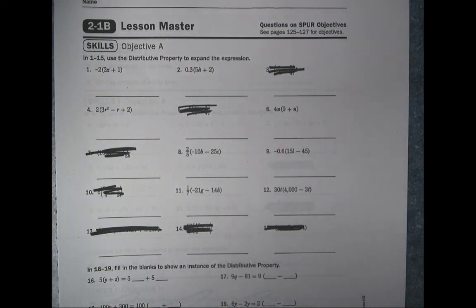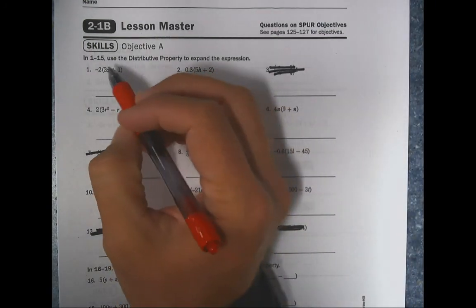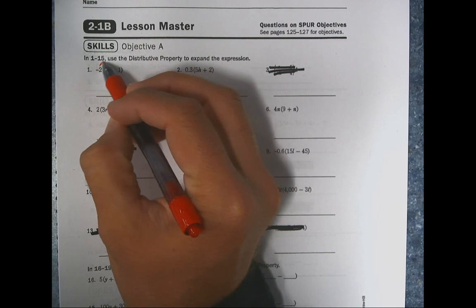This is the review packet for 2.1 to 2.3. So in 2.1, we're looking at the distributive property. Got a number outside of parentheses. We're going to distribute it in through multiplication. So very simple on the first one.